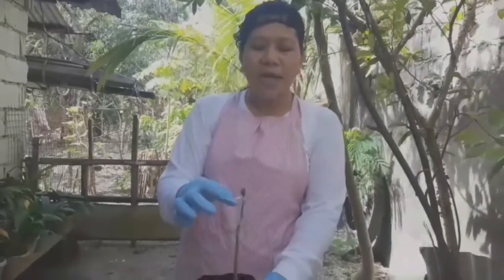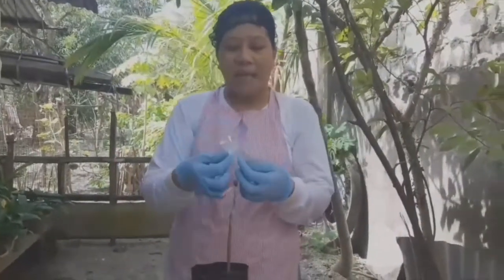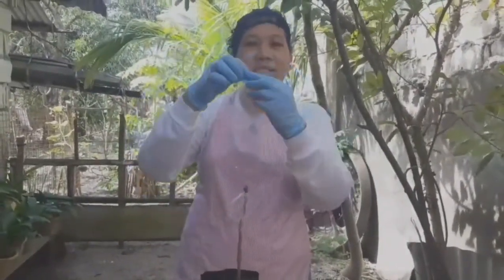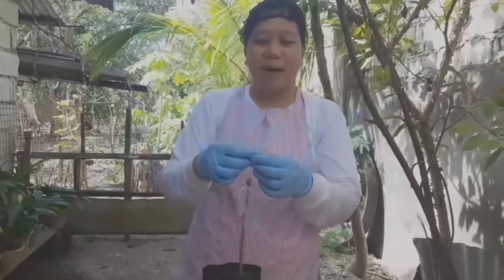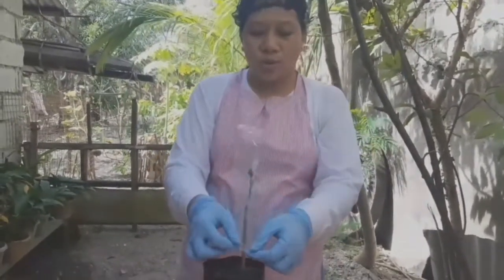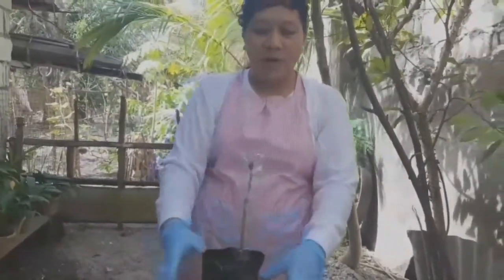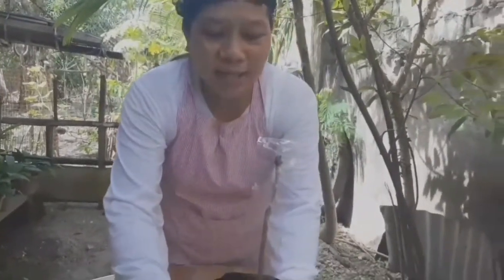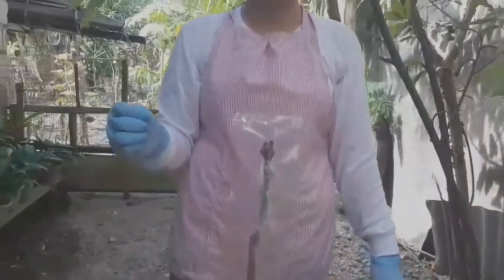So, after we tie the scion, make sure we cover it with plastic. I also used ice candy plastic to cover it. That is the finished product of grafting a mango tree.